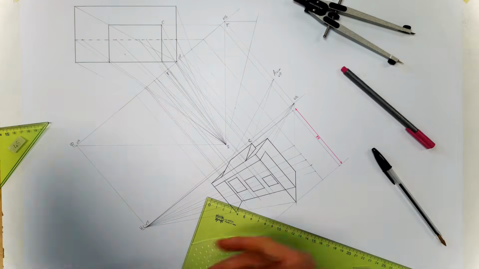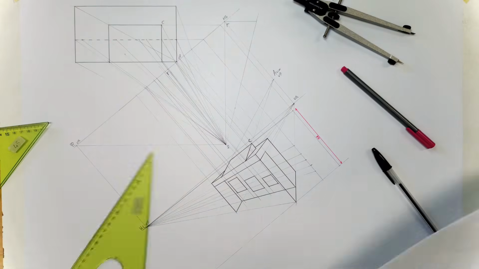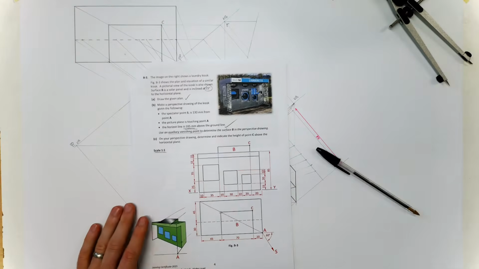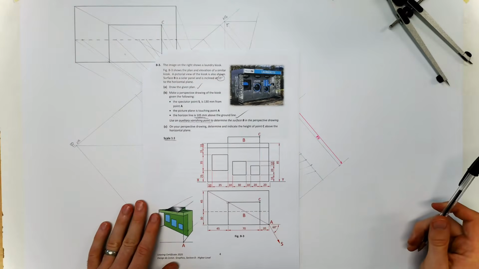So that was a pretty standard perspective question. Nice one there again on the 2025 paper, which all in all was a very nice paper.